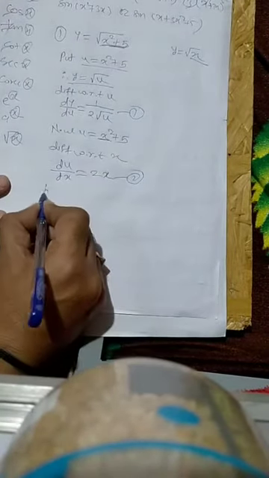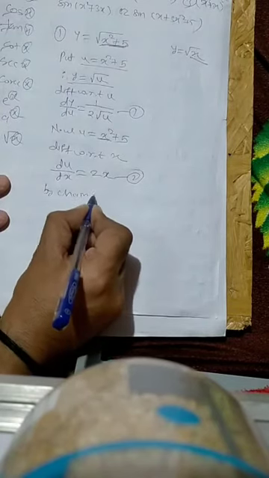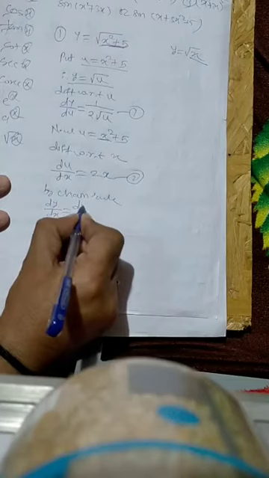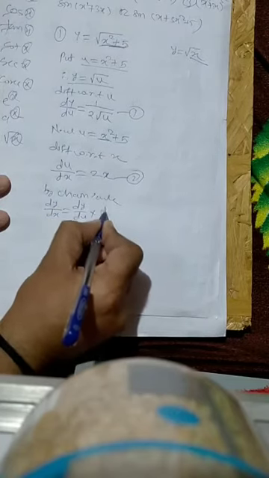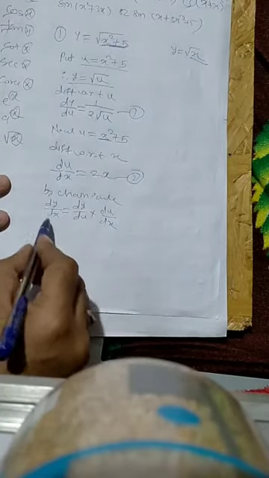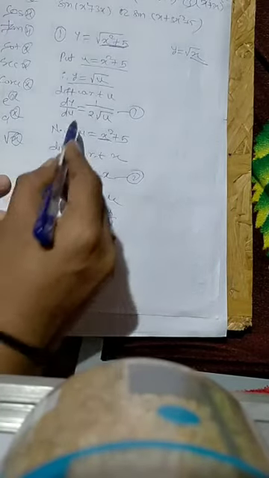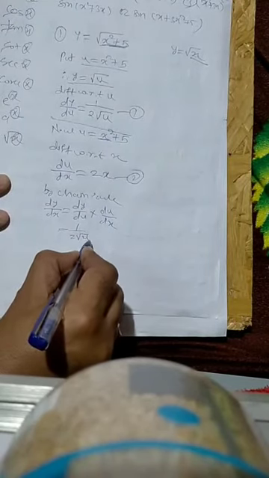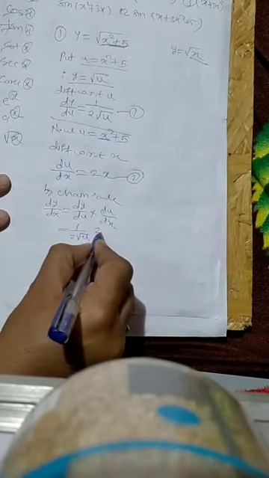Now we know by chain rule, dy by dx is equals to dy by du into du by dx. So this can be written as dy by dx is equals to dy by du, means this one, 1 divided by 2 root u, into du by dx, means twice of x.